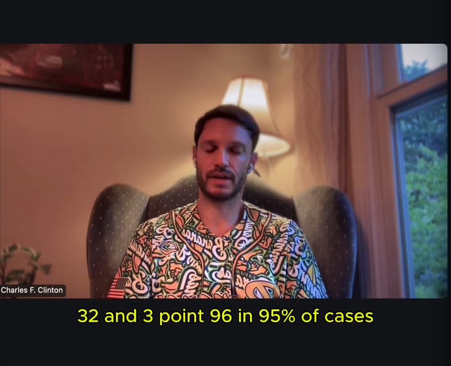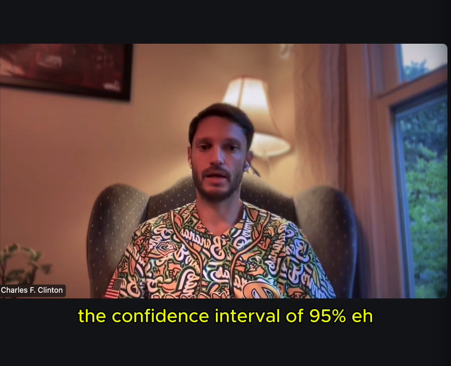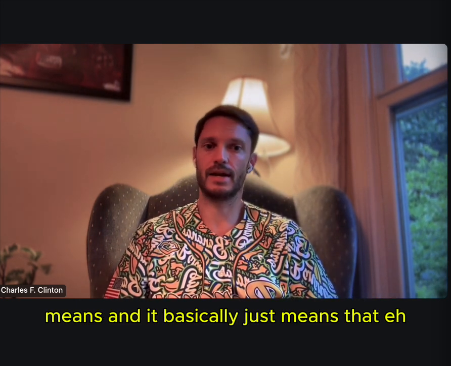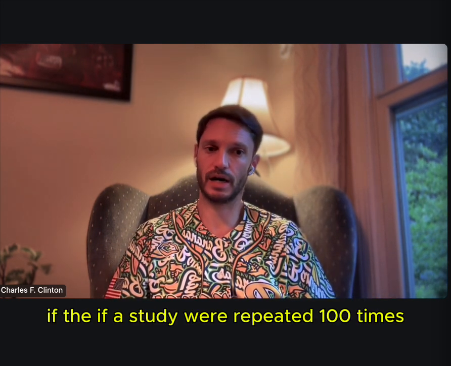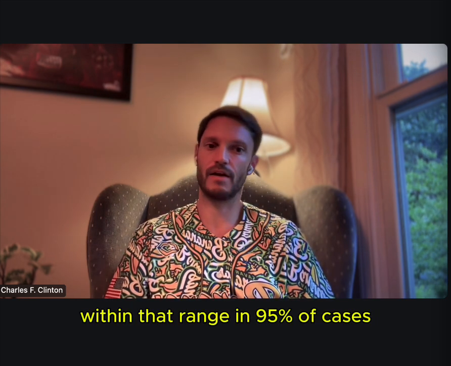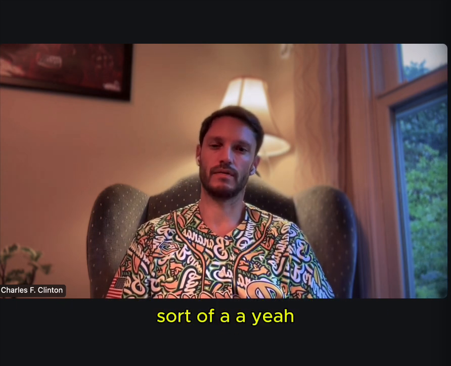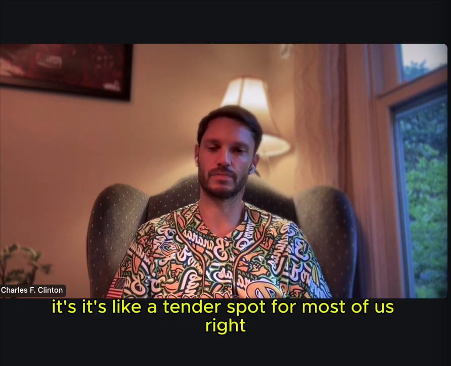So the main thing I want you to memorize here is what the confidence interval of 95% means. It basically just means that if a study were repeated 100 times, the results would fall within that range in 95% of cases. That's all it means. I'll read this one because I know biostatistics is usually a tender spot for most of us, right?